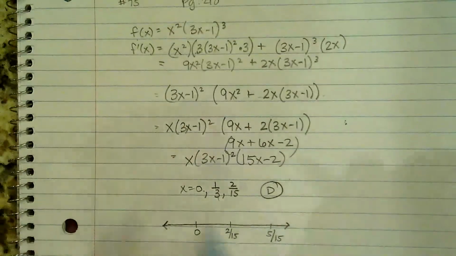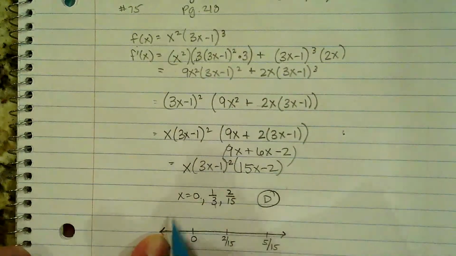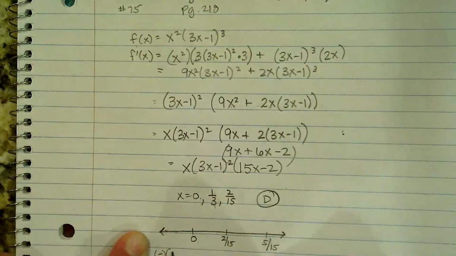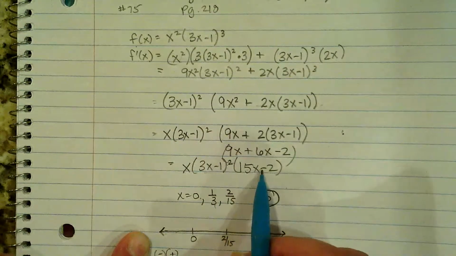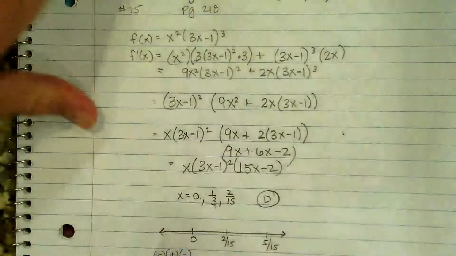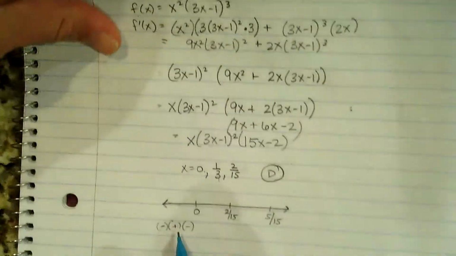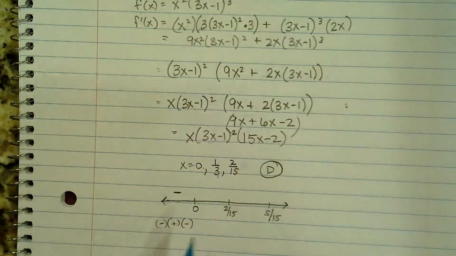Okay. So if I plug in a -1 here, I'm going to get a negative times, that's always going to be positive because you're squaring it, times -15 minus 2 is another negative. And a negative times a positive times a negative means the function is decreasing right there.